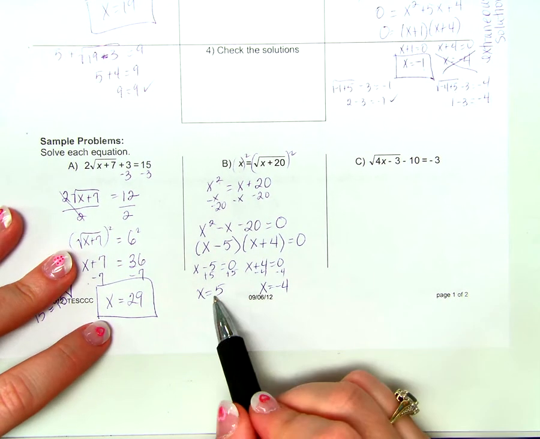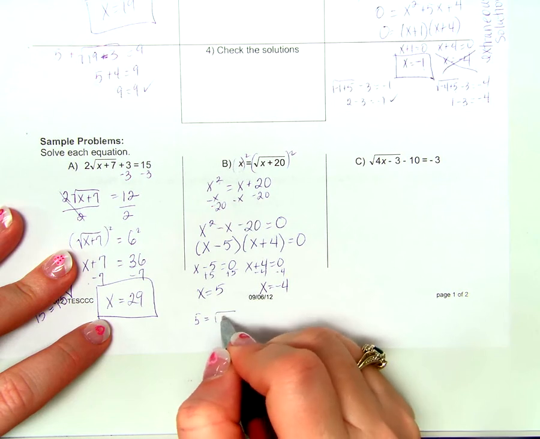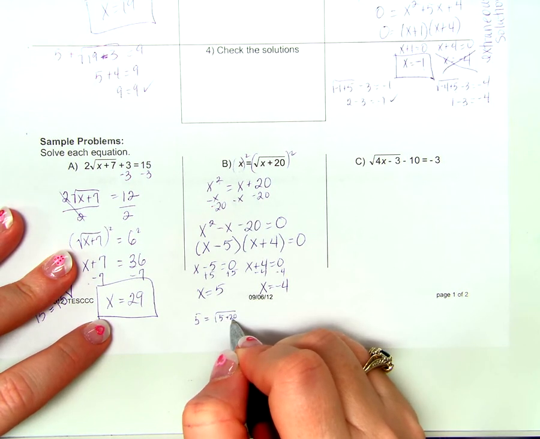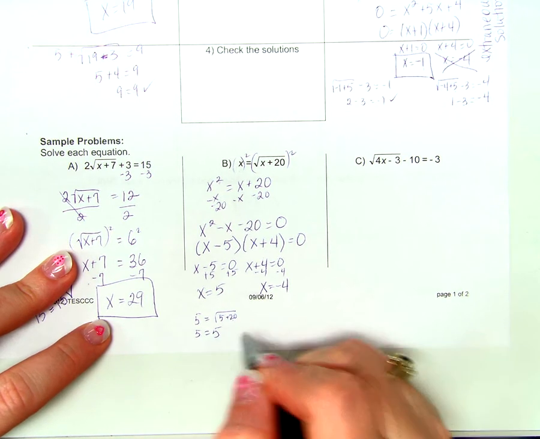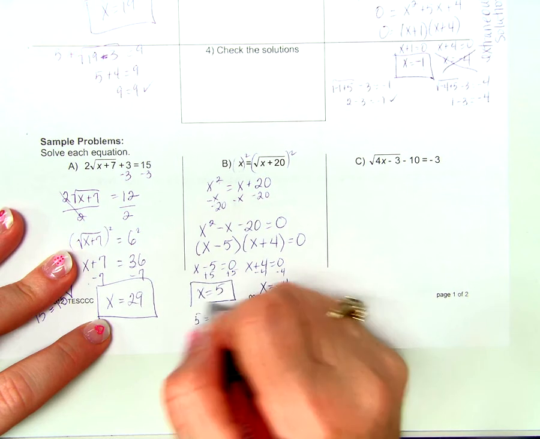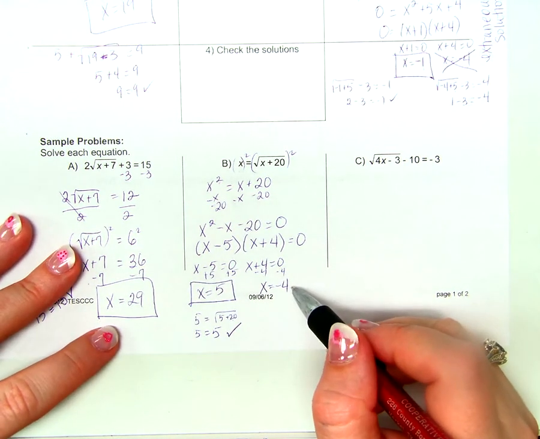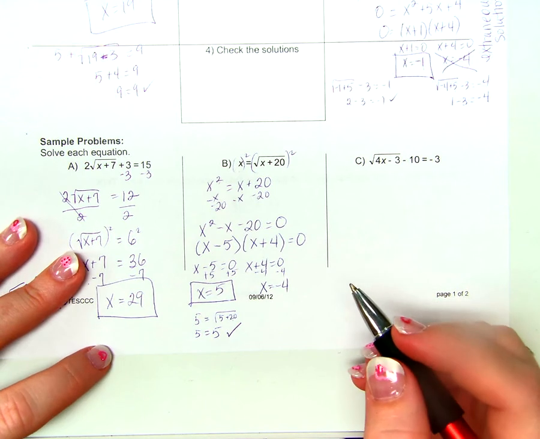Okay, so let's check this one first. 5 equals the square root of 5 plus 20. Well, 5 plus 20 is 25, and the square root of 25 is, does 5 equal 5? Check. Can I automatically assume this one's wrong? You know what assuming does, right?